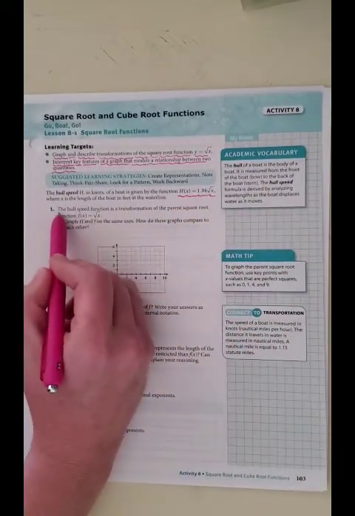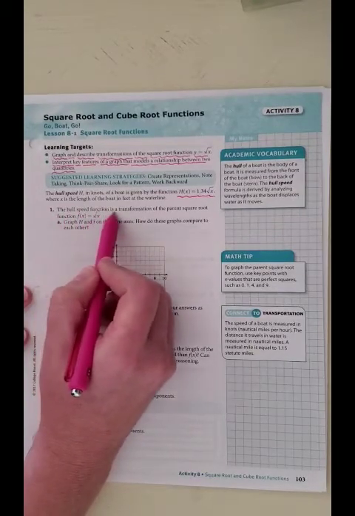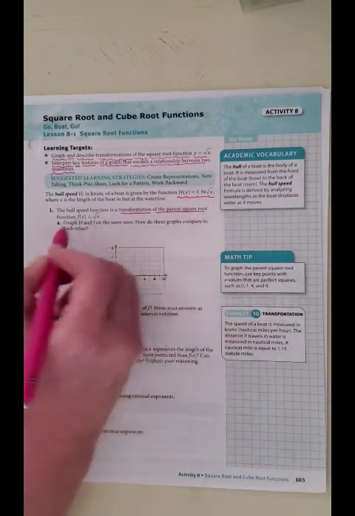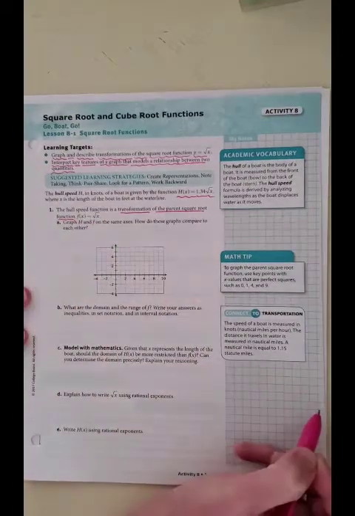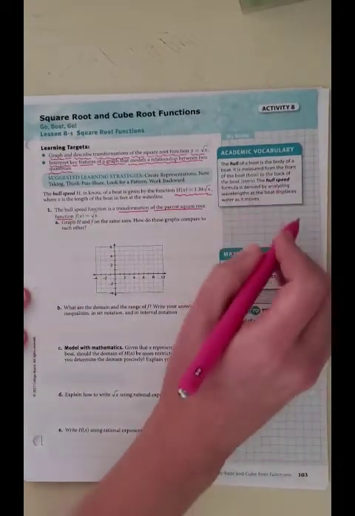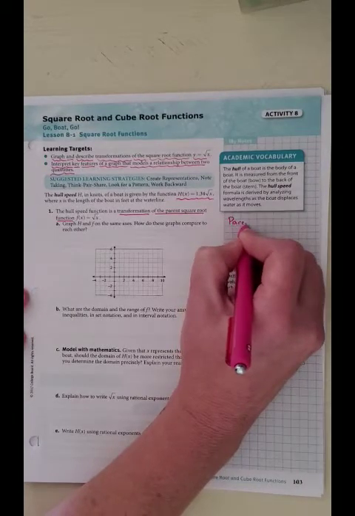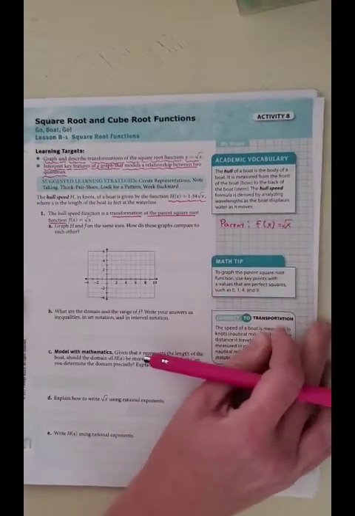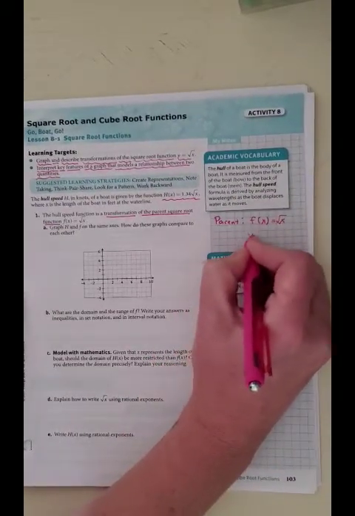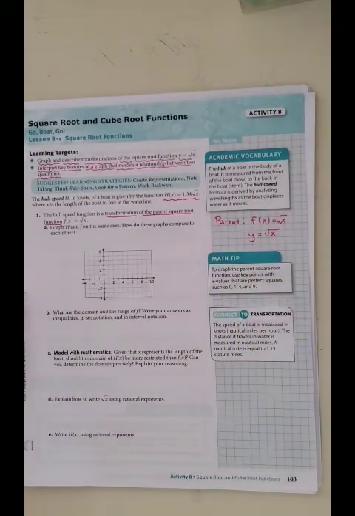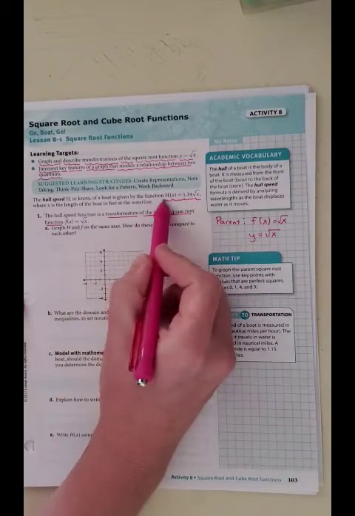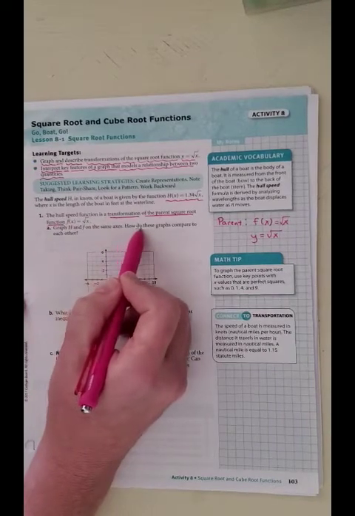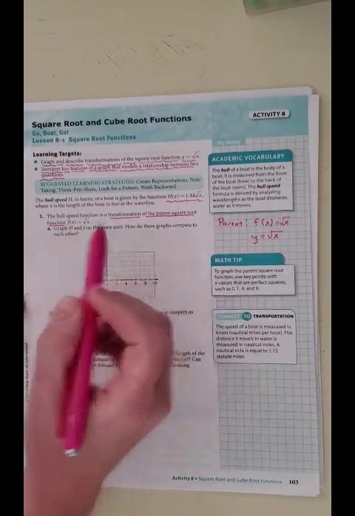And here is our first question. The hull speed function is a transformation of the parent square root function, f of x equals square root x. So off to the side, we're going to make a note. Our parent is f of x equals square root x, or you could say y equals square root x. It says graph h, this function, and f, this function, on the same axis. How do these graphs compare to each other?